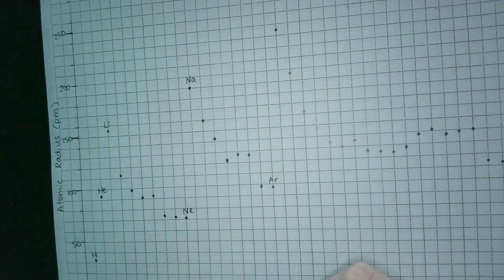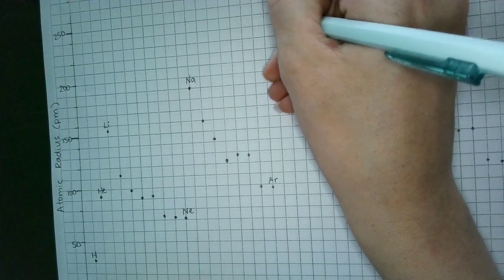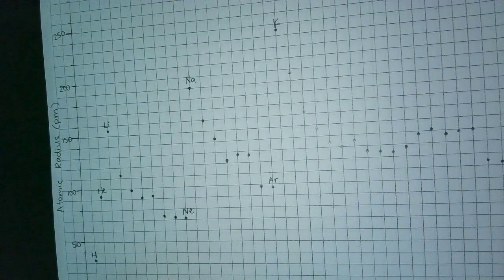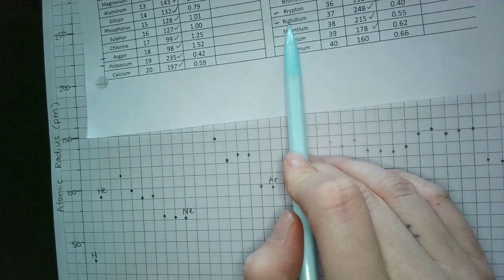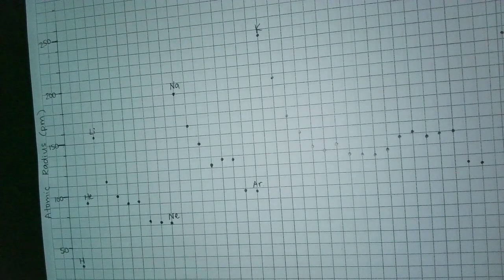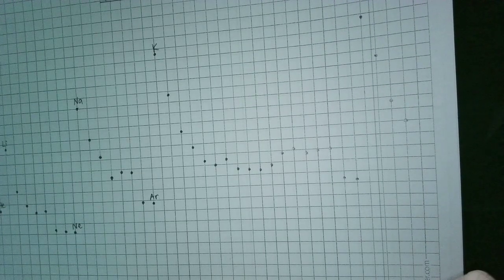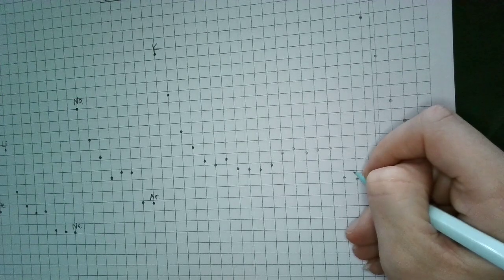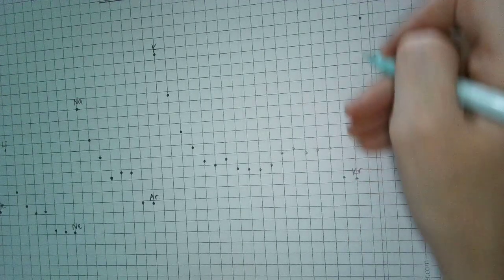Potassium is all the way up here. Next one is krypton, and then rubidium, so 36 and 37. So we're all the way over here, 36 is krypton, and then 37 is rubidium.